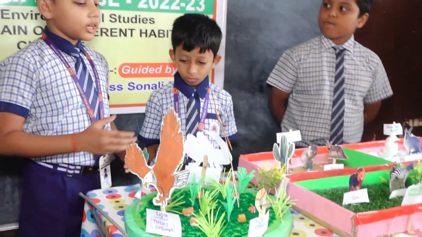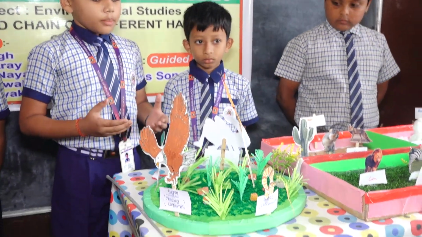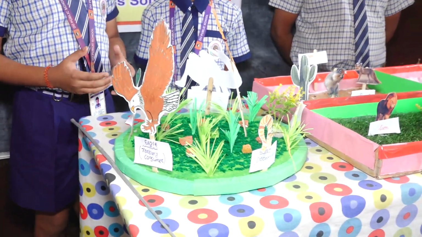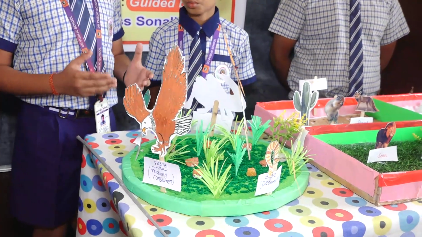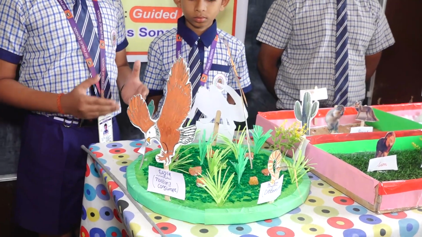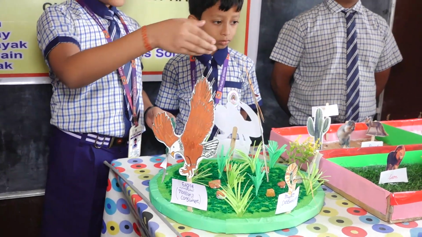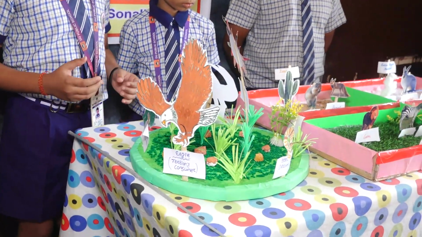In this food chain, plants are producers. Why are plants producers? Because they produce their own food with the help of sunlight. The process by which plants make their own food is called photosynthesis. The sun gives sunlight to the plant and they make their own food.